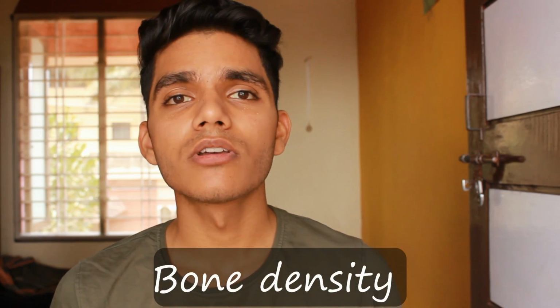Moving on to the next point, which is bones. There are a lot of people out there who have higher bone densities, and they will obviously have a higher weight as compared to those who have lower or normal bone densities. That is a very clinical factor. You don't need to get checked about that, you don't need to worry about all of that.